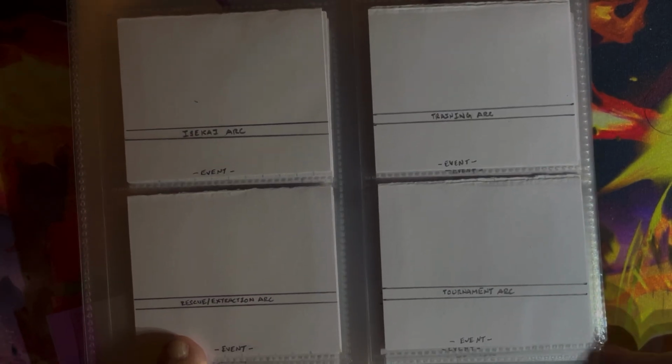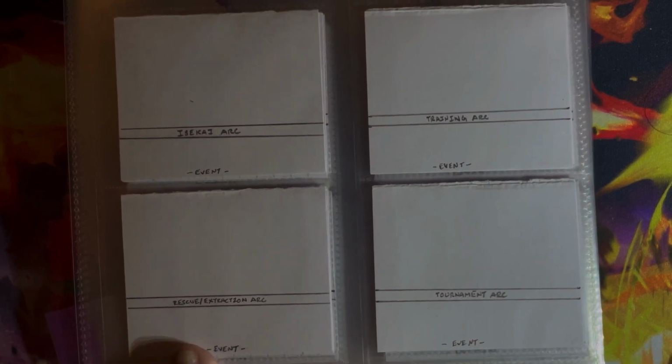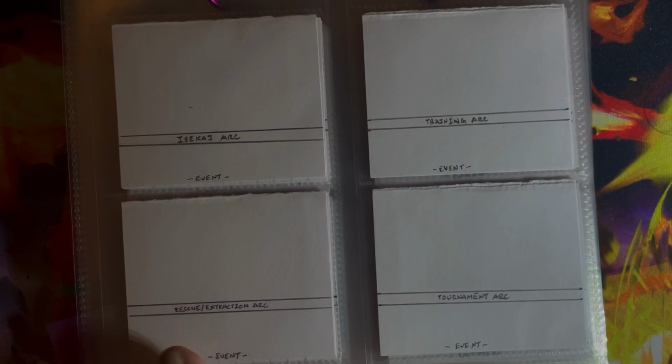Rescue / extraction arc. So this is more so from me playing Arc Raiders, but also just the aspect of the general, like, oh my gosh, save me, okay, we'll rescue you.